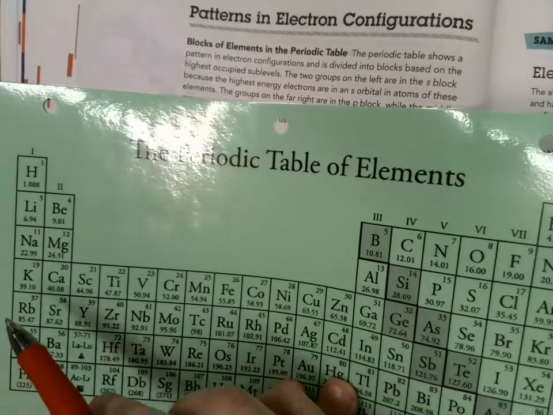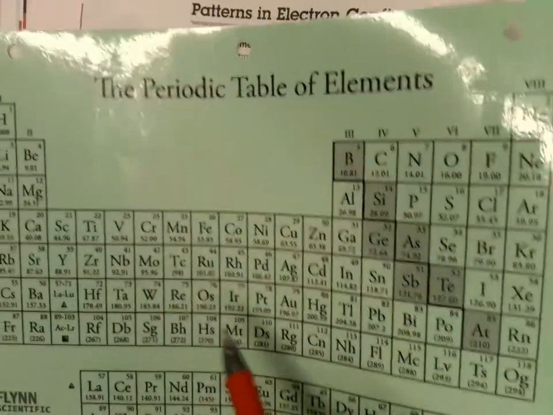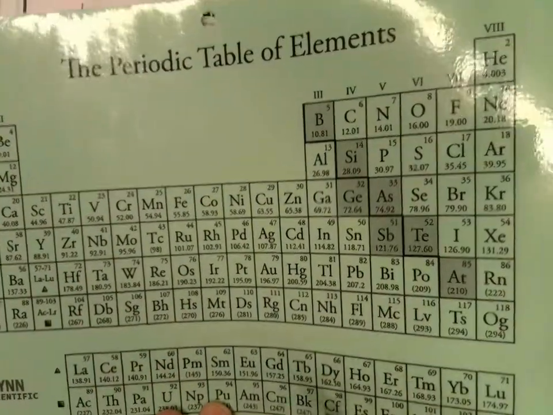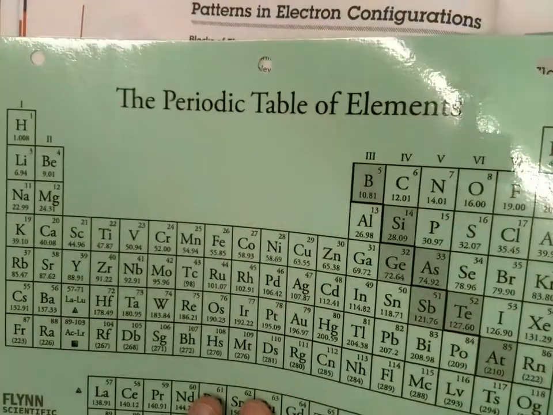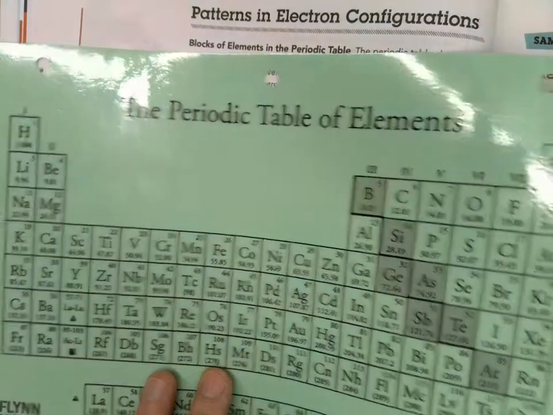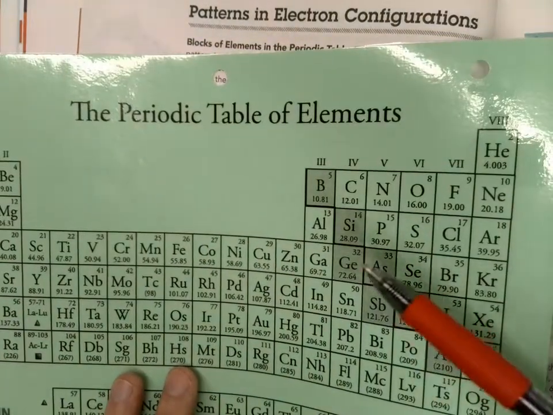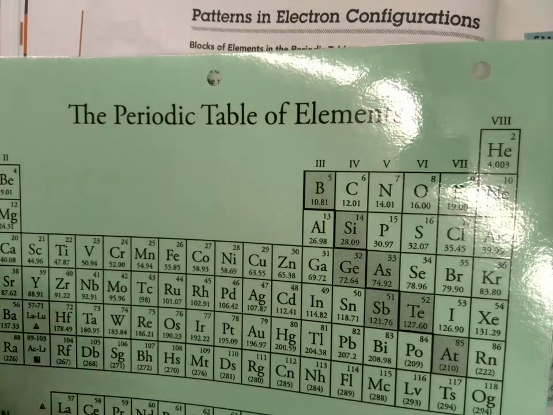Okay, so we have the s, the p, the d, and the f. We will rarely get into the d and f blocks as far as electron configurations go. As far as solving problems and working with them, we'll be working with elements at the top of this table. All right, so you can tell me, because the idea when we're thinking about atoms and their characteristics is: where is the very last electron found?